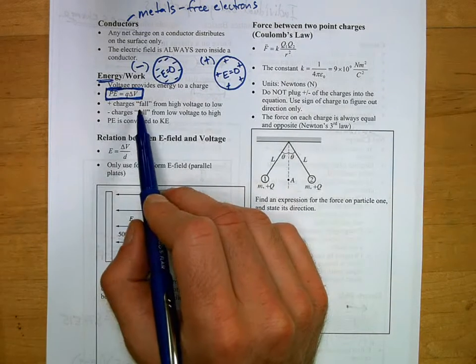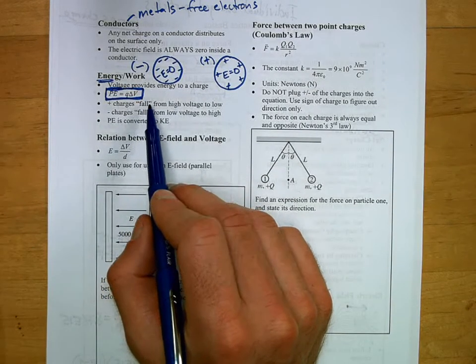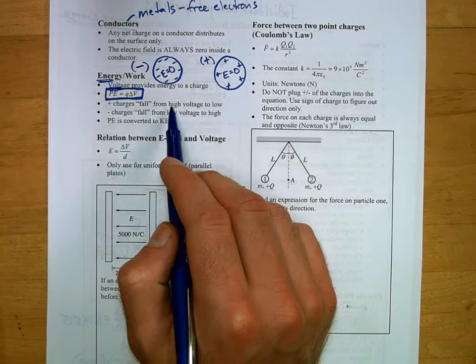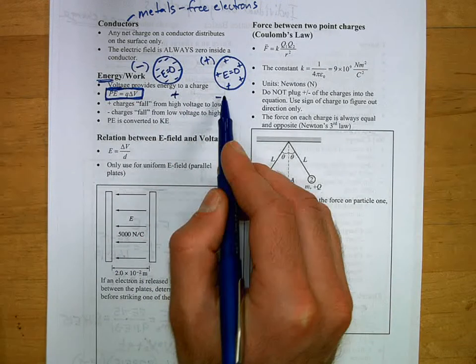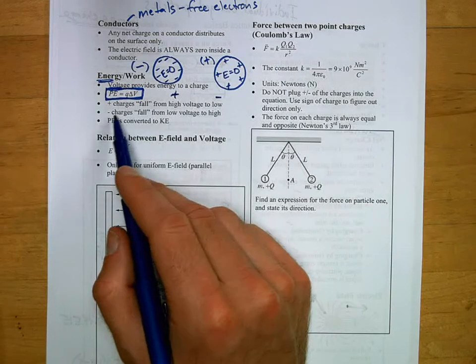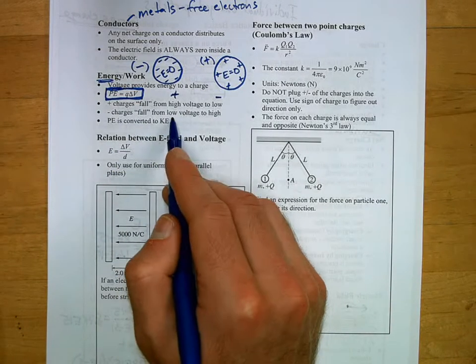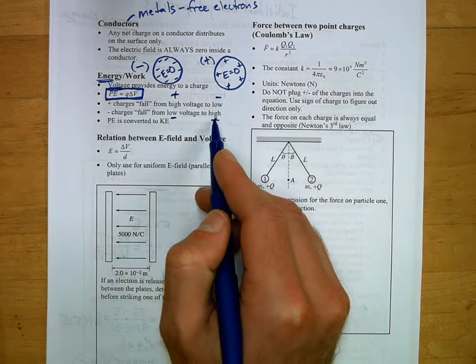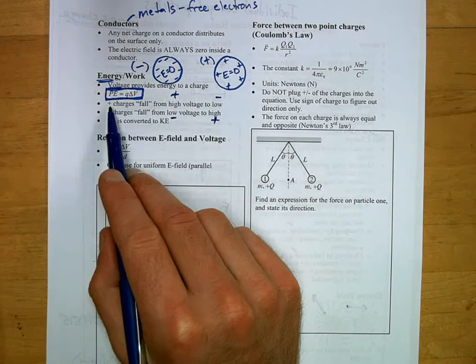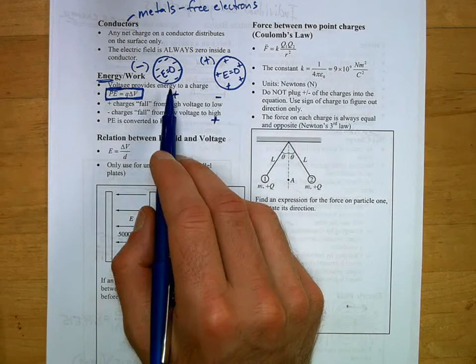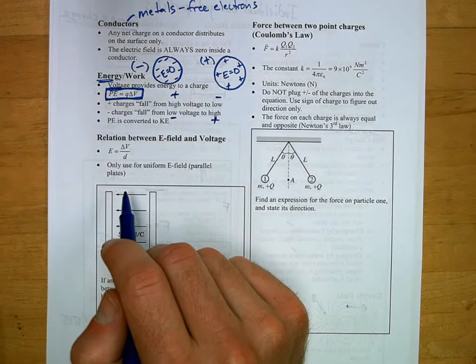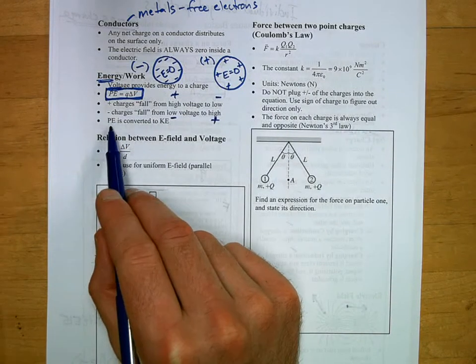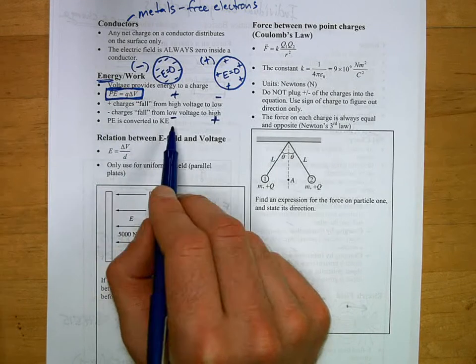Positive charges fall, if you want to think of it like that, from high voltage to low voltage, or from positive voltage to negative voltage. And negative charges fall from low to high voltage, or negative to positive. So just think, positive charges do what you would expect, go from high to low, and negative charges do the opposite, low to high. And we can solve these like energy problems just using conservation of energy.